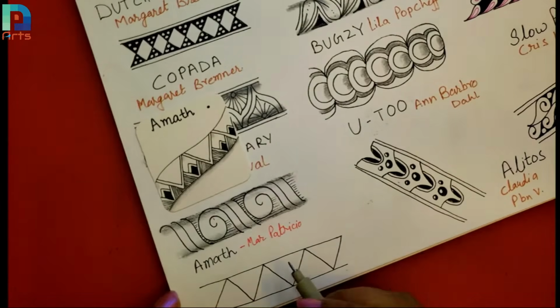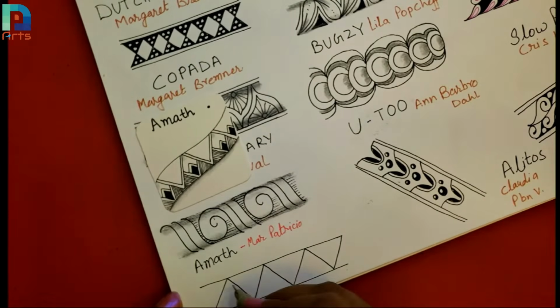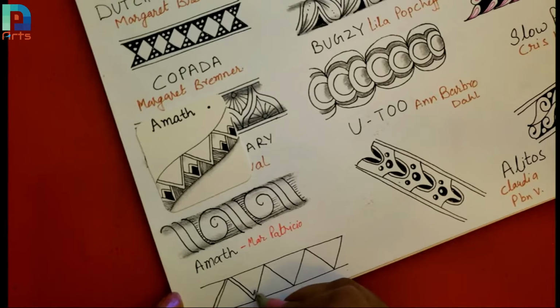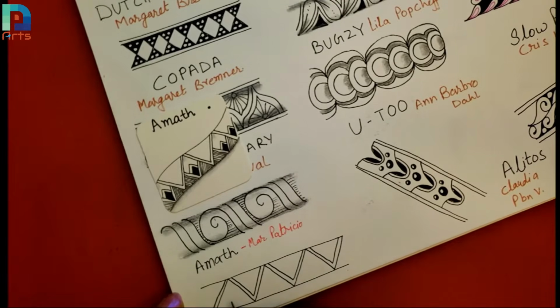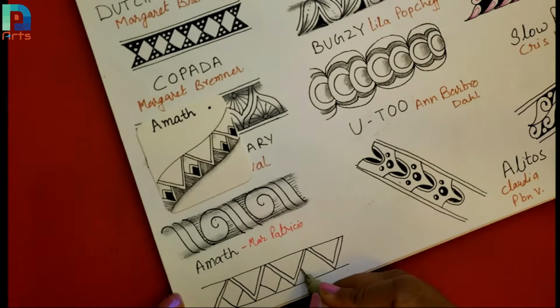Just enjoy watching. And now in this one, on the top side, it's just the aura line like this. And in these triangles, we are going to draw this upside down triangle, and we are going to get these two triangles here, like this V shape in the middle of the triangle. And we are going to fill these little tiny triangles with diagonal lines.